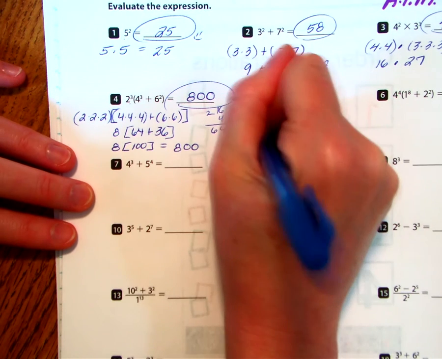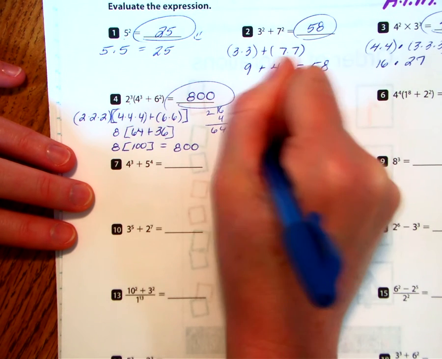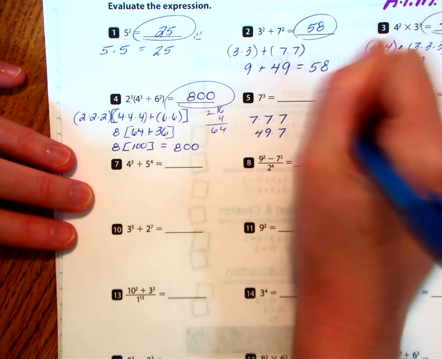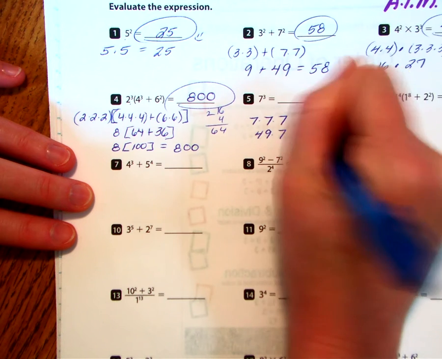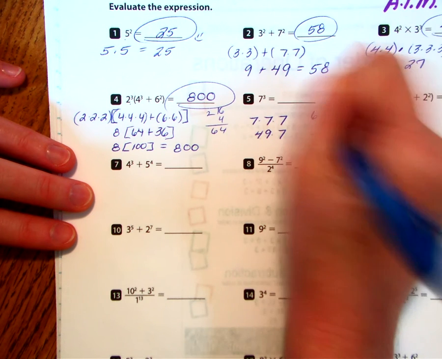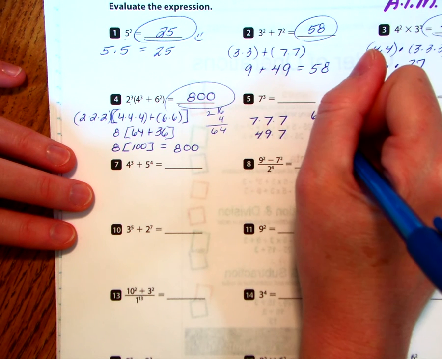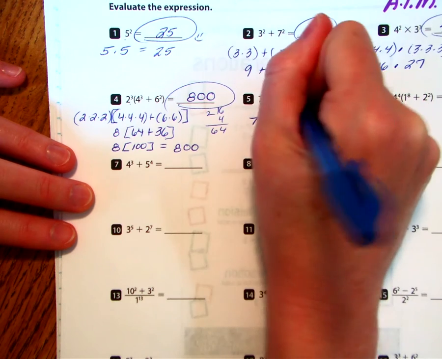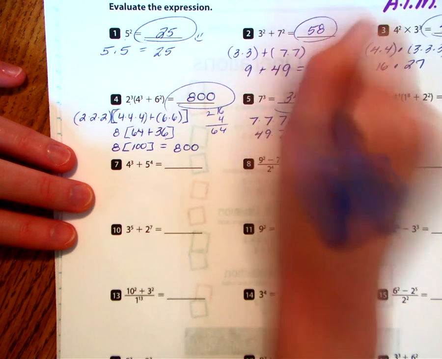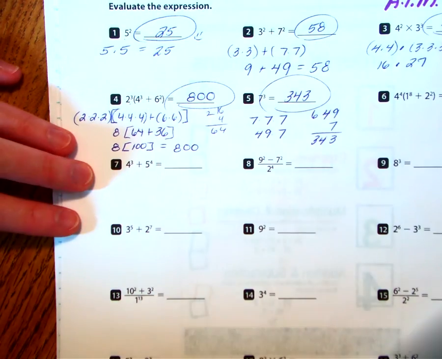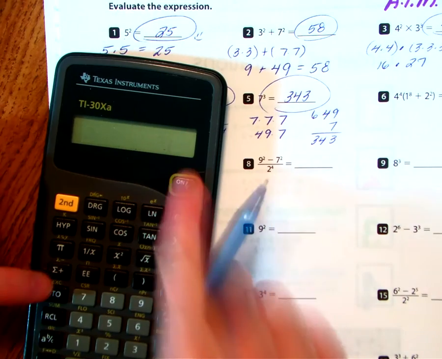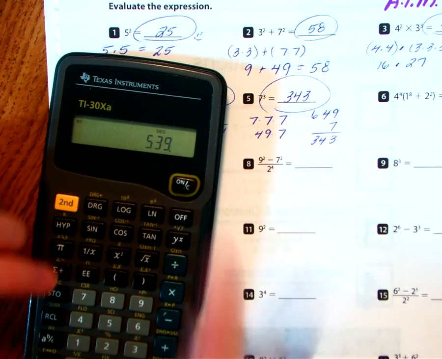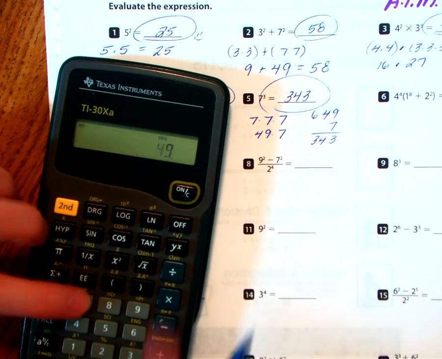7 cubed means 7 times 7 times 7, that's 49 times 7, which I'm going to work out really quick. I'm going to double check that one. Yep.